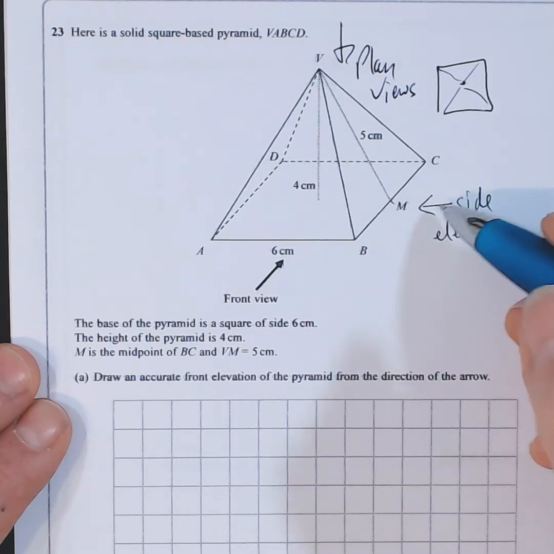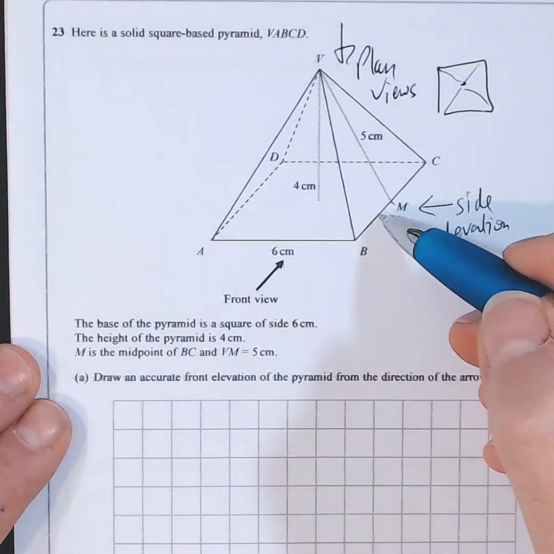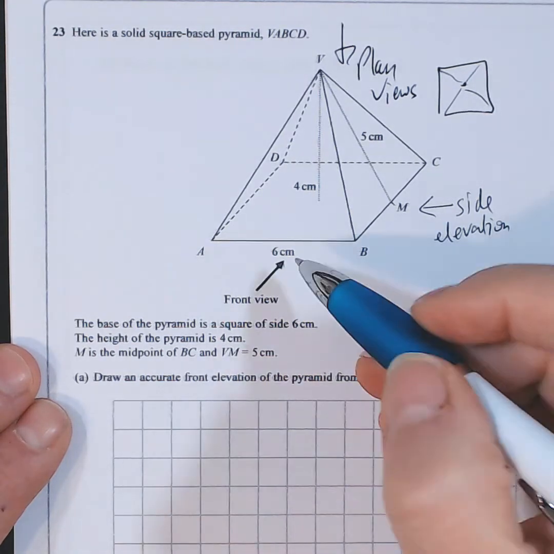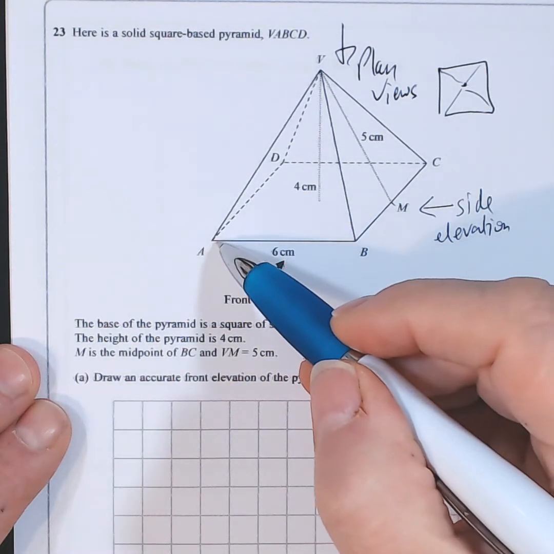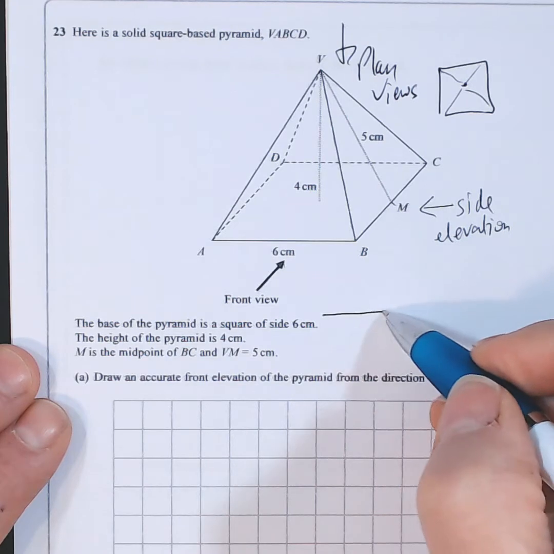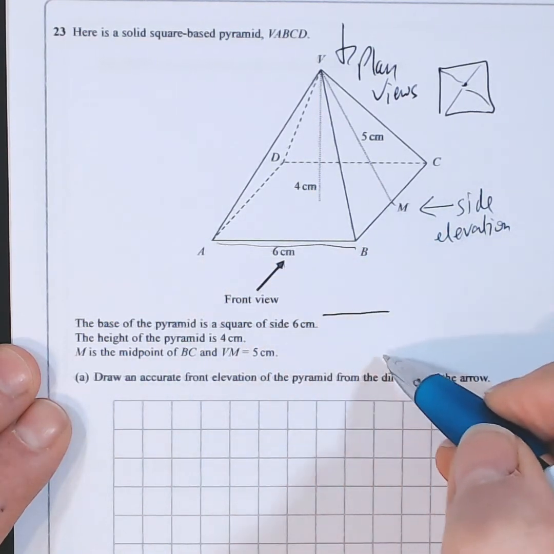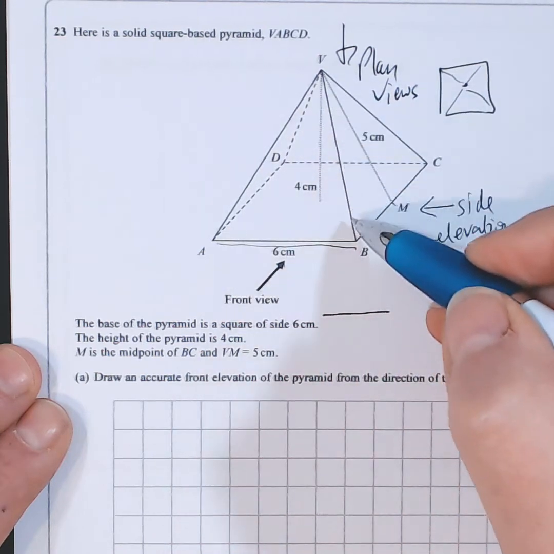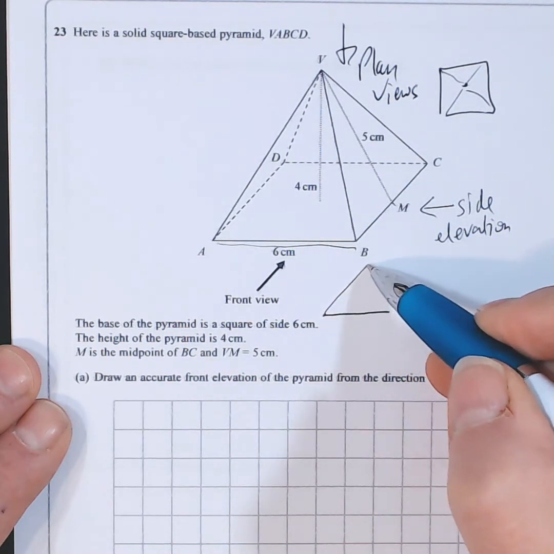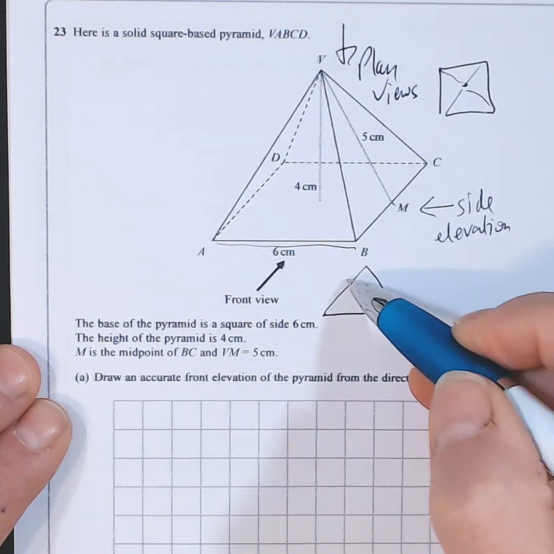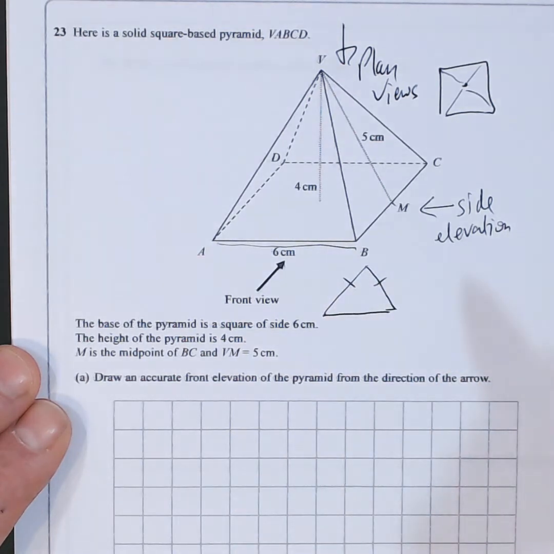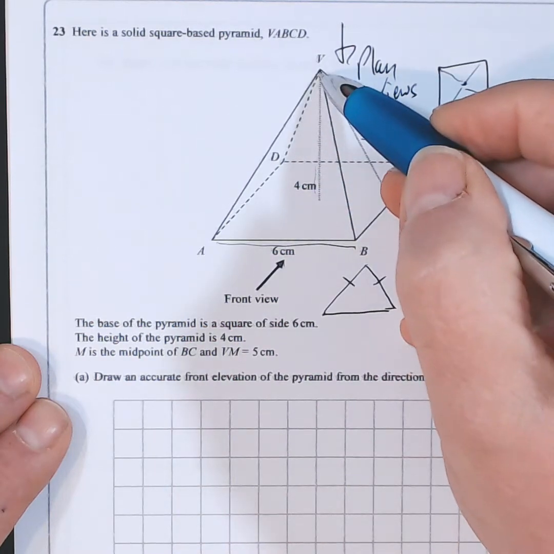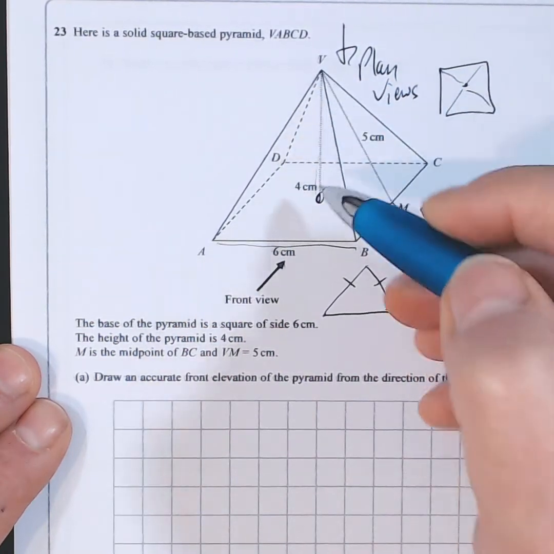The side elevation, as it happens because it's a square-based pyramid, would actually be the same as the front elevation. So when we look at this from the front, we would see the bottom here. We would then see a triangle where the two lengths here are the same length, but the height of that triangle would be the distance from the bottom here to the vertex.